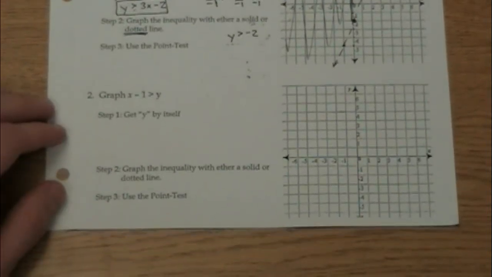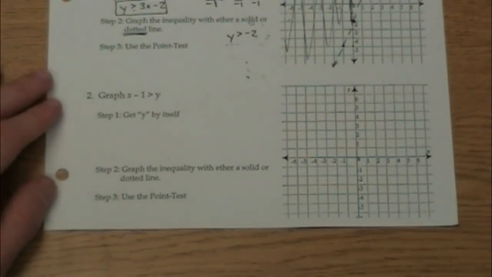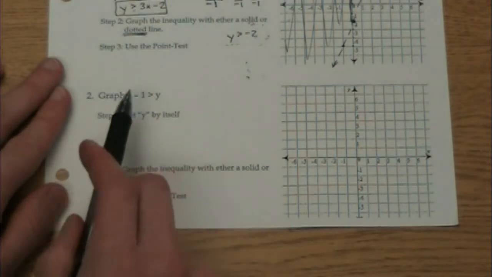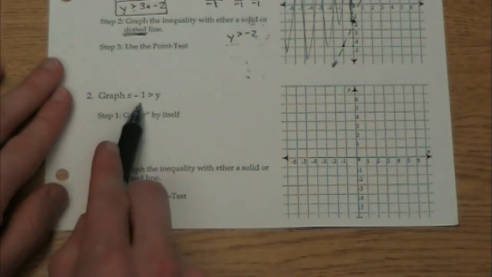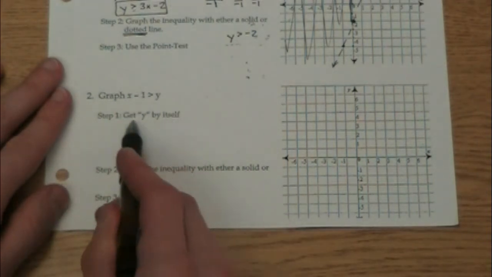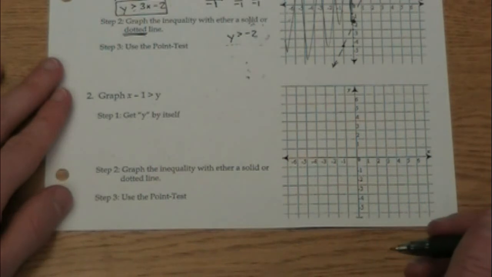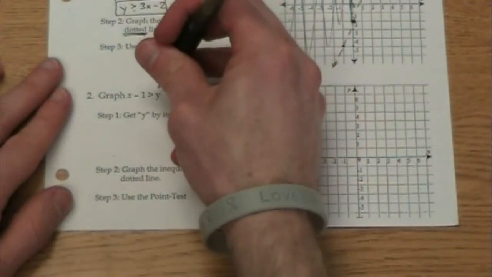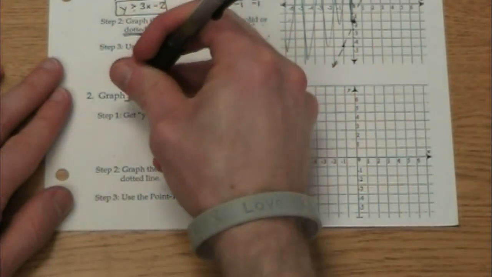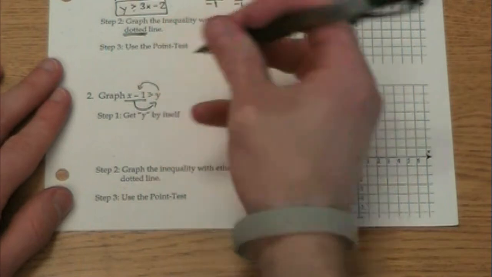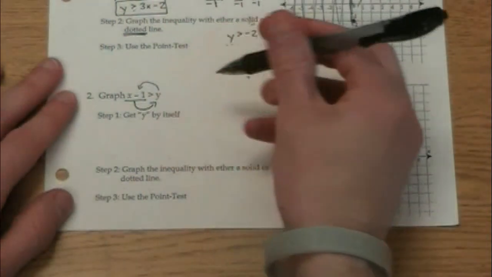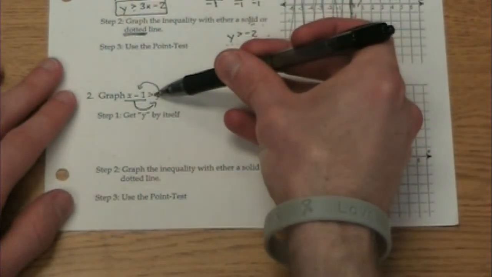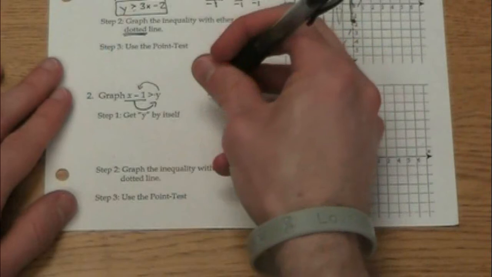In number 2, again, we want to make sure we have this in mx plus b form so we can graph. The first step again is to get y by itself. This problem's in reverse. So we're going to move the y to the other side, and move the x minus 1 to the other, and basically we're just going to flip this sign. We're just going to reverse where they are.